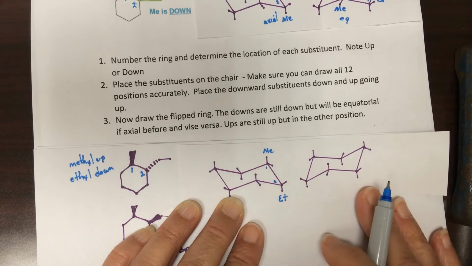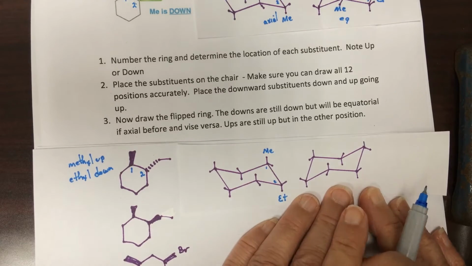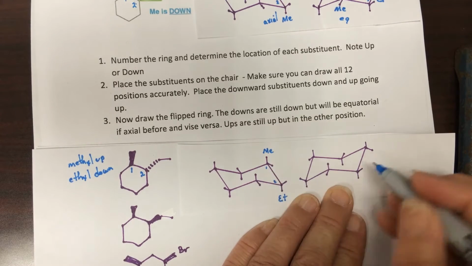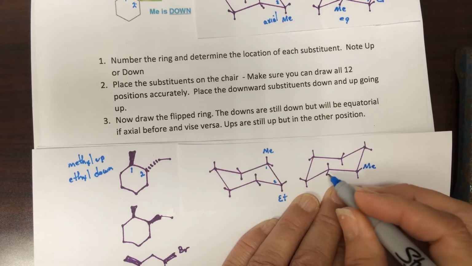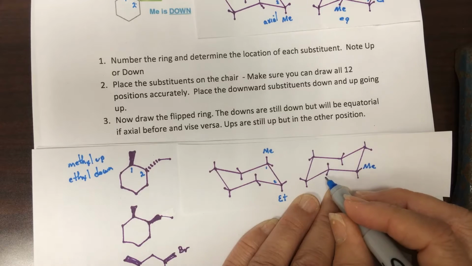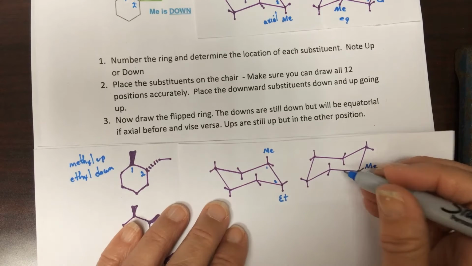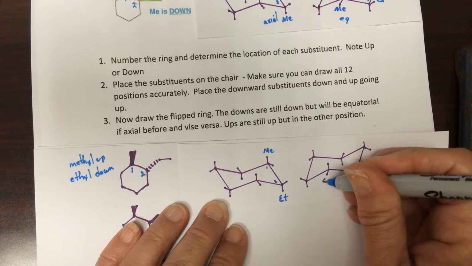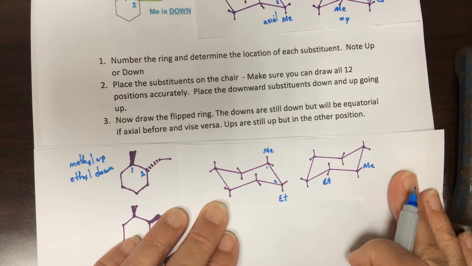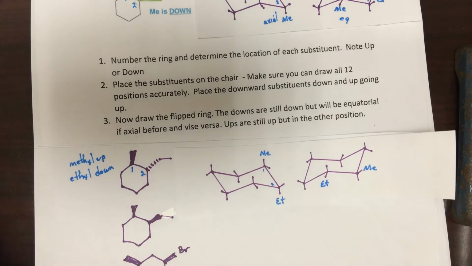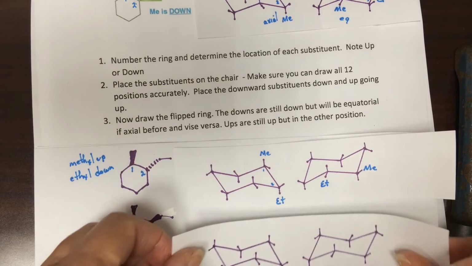When we do the ring flip, we'll want the methyl group to be up and equatorial. We'll put it right here. Next carbon over, we want the ethyl to be equatorial and also down. So that's where that'll go. Well, let's do a different example.